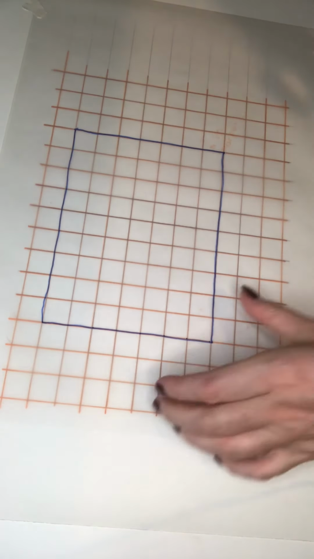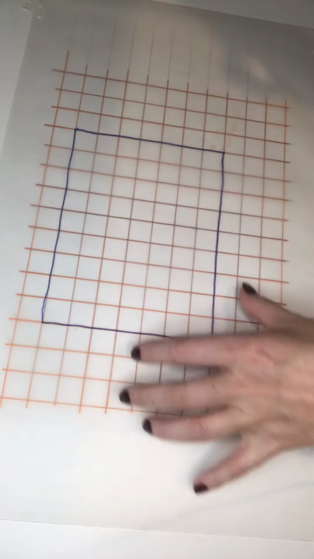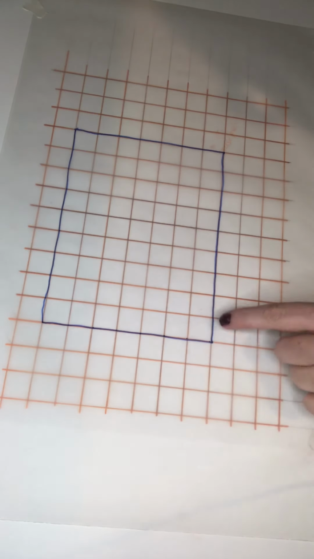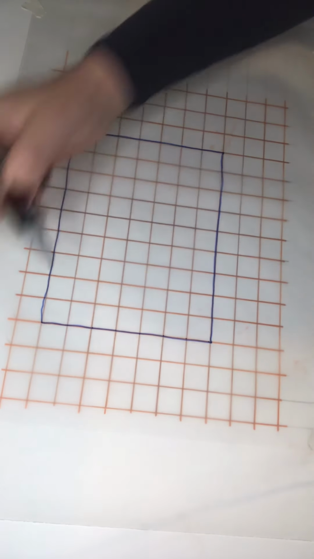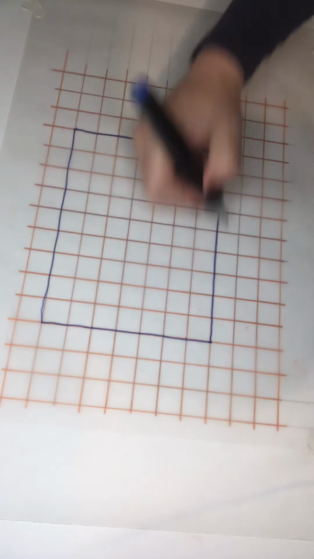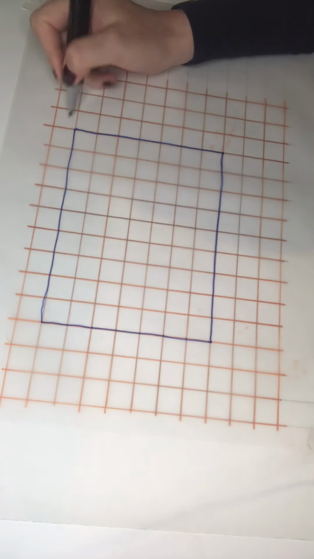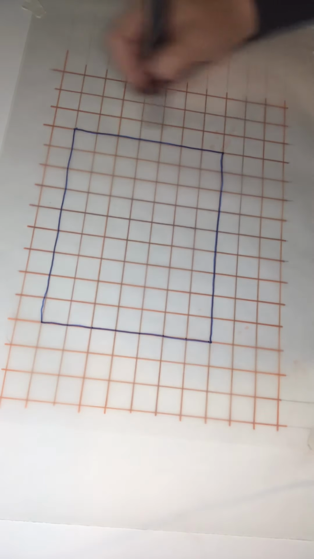Okay, so now we know what our room looks like, scale 1:50, and we know that each one of these squares represents 1 meter, 1 square meter, at 1:50. So this is the line of the internal wall. I do want to know where the external wall lies.